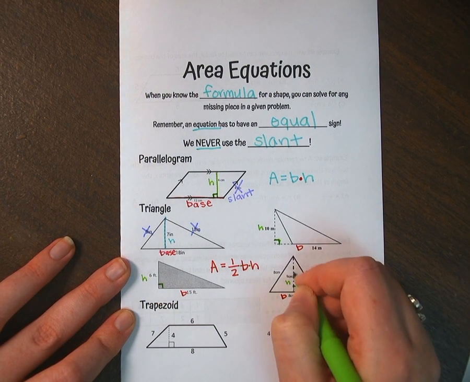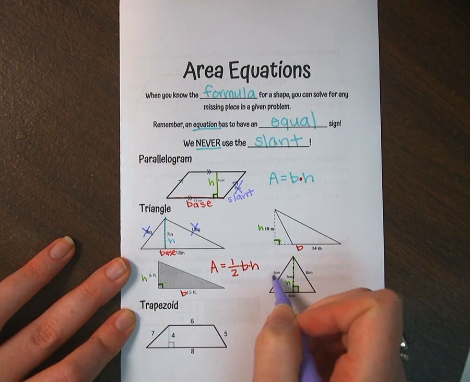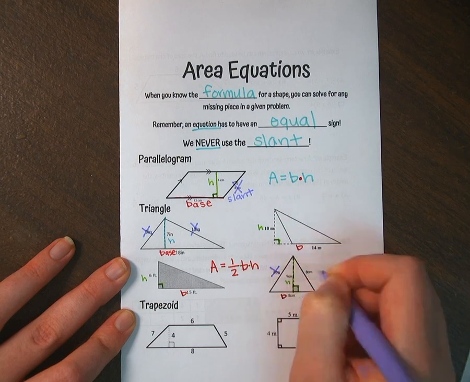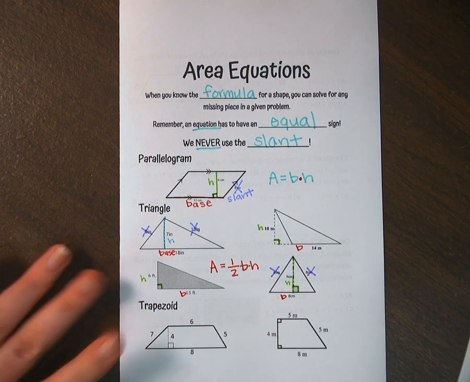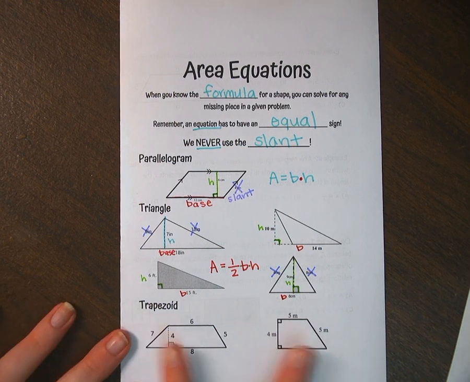So my height is 9. It's on that dotted line. And then we do have some slants, so we can go ahead and mark those out so we don't get confused. All right, so base is always on bottom, height is up and down. So now we can look into the trapezoid.